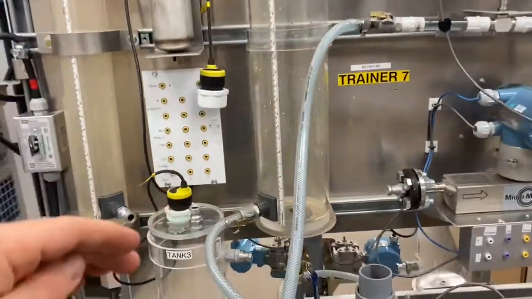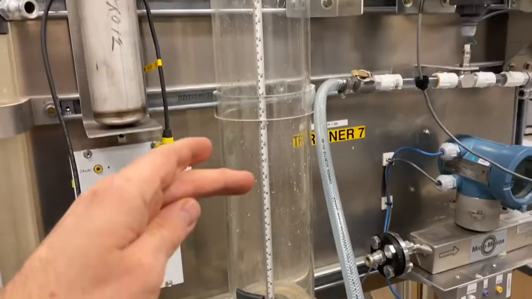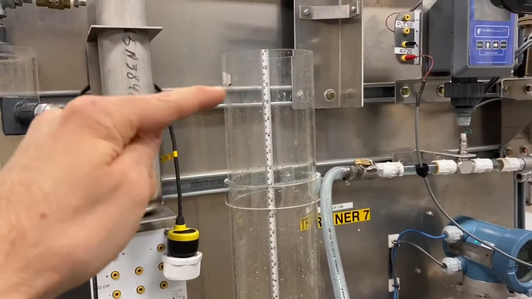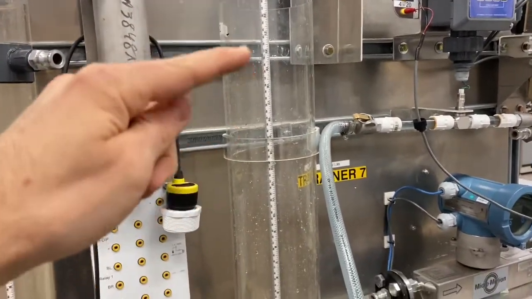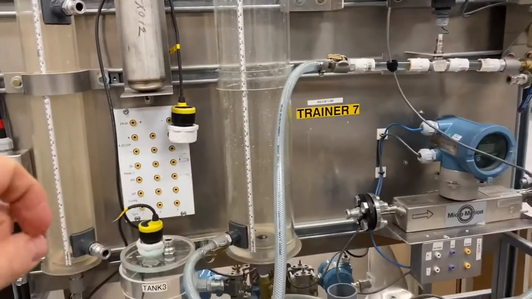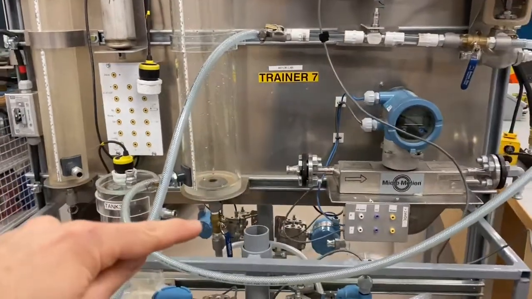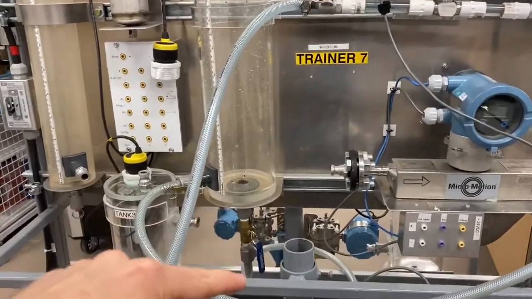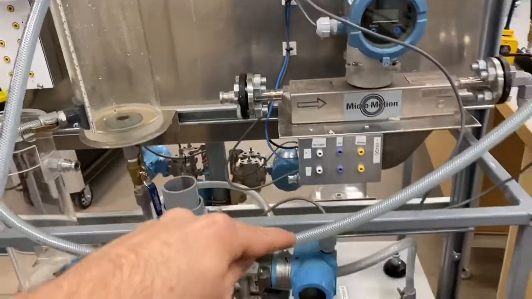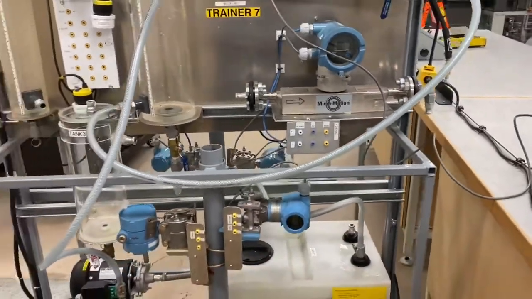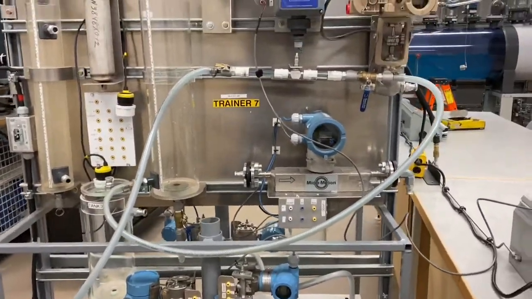And this tank has a tape measure on it, so we can measure the height of the fluid, and if we know the inside diameter of the tank, we can figure out the volume that has flowed through the meter. And then off the bottom, we have a ball valve here as well that we have plumbed in, and it flows down to our tank at the bottom here. So we're going to use this to prove the meter.